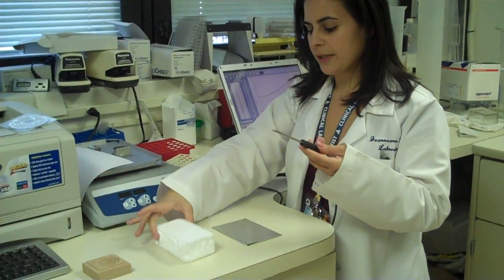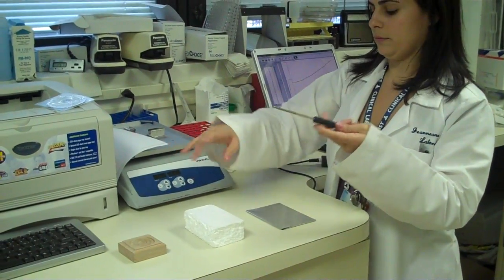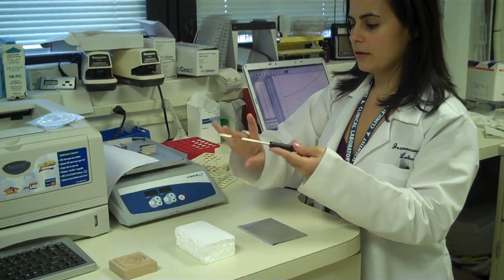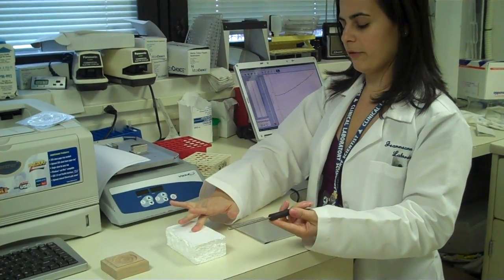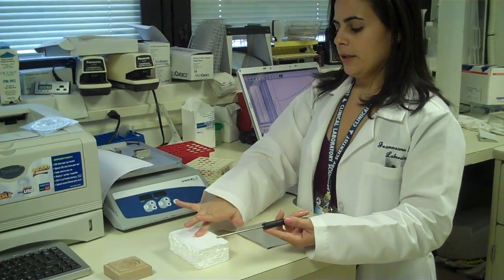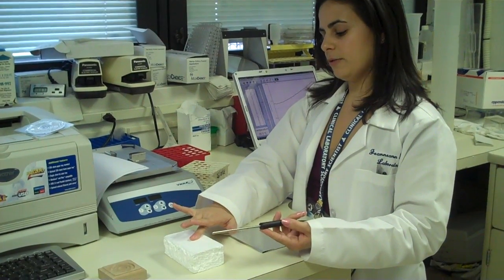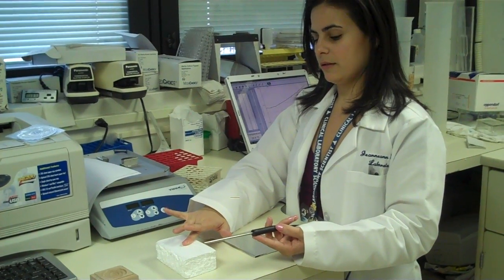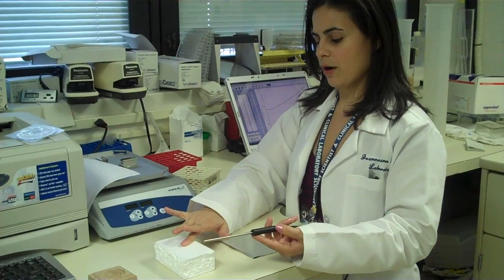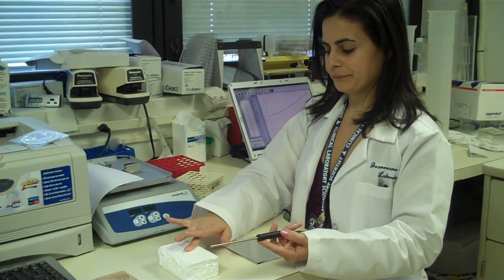The next one we'll do is the foam. So I'll just take another finger and put it on here first. Wait about another 30 seconds or so, and then we can read the temperature of my finger from the foam.